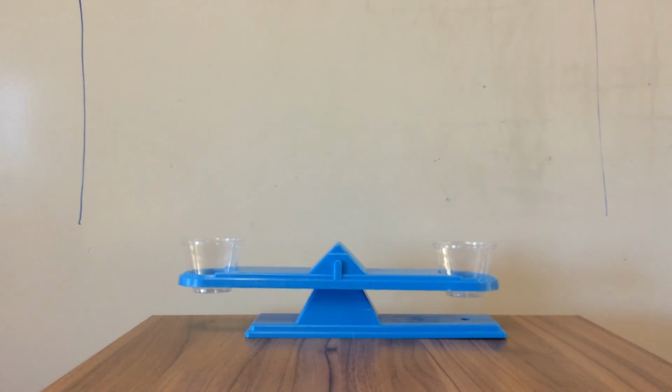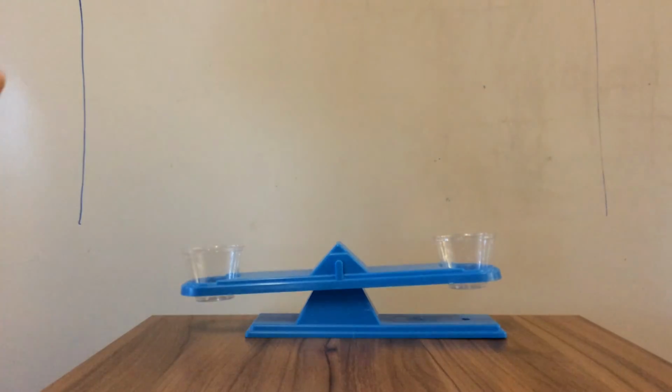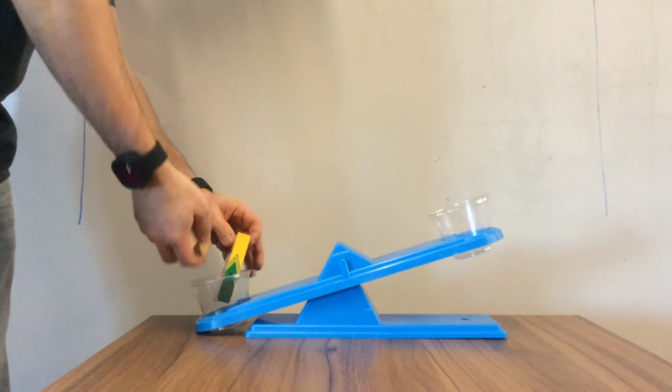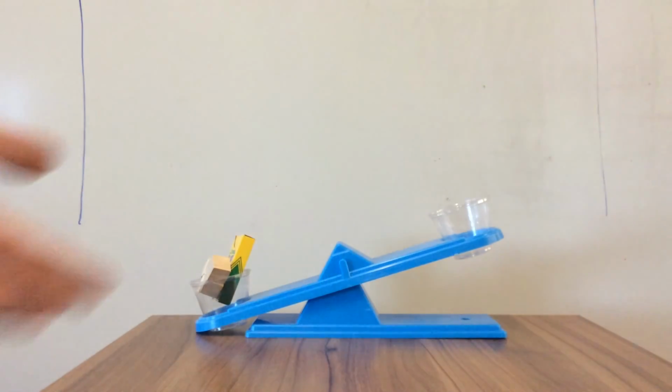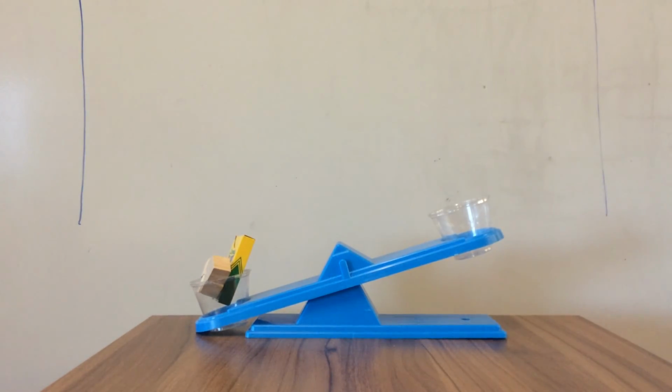I've got a pack of crayons, and I'm going to put them together with 5 cubes. So right now, I have no idea how much those crayons are going to weigh or how much they're going to be worth. All I can do is make a comparison.